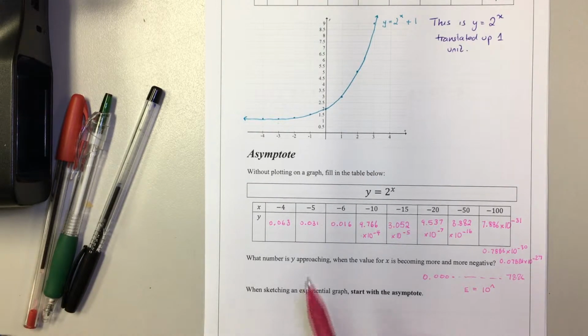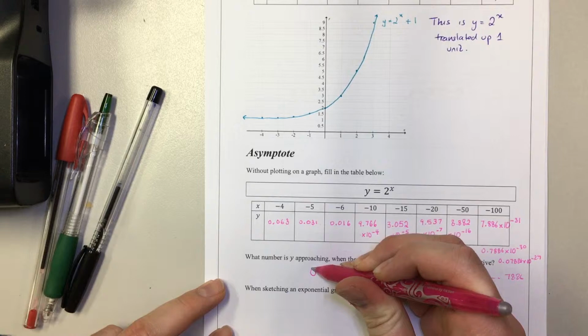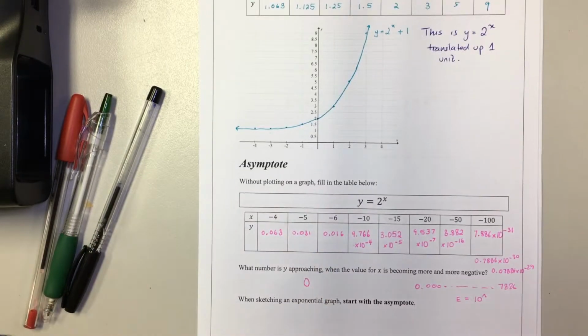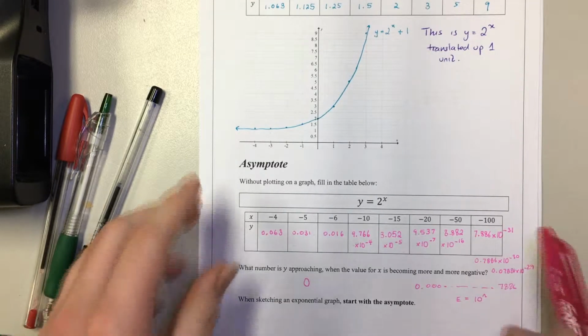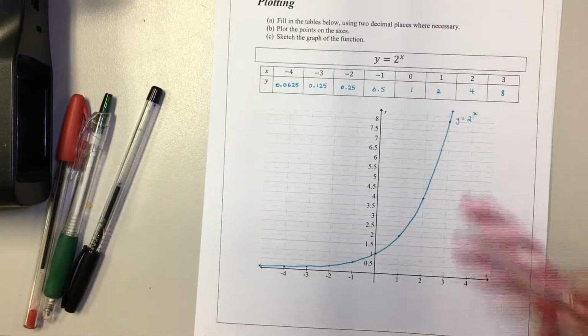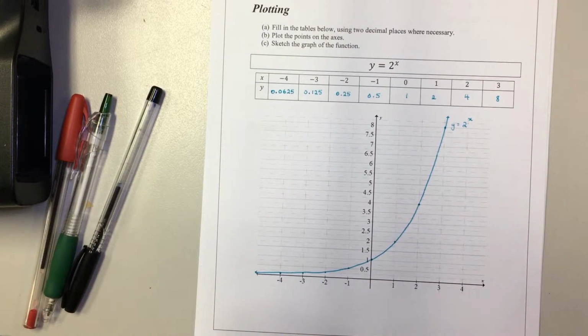So now the question here says, what number is y approaching when the value of x is becoming more and more negative? Now, Mr. Daniels, you were worried it might be too obvious. What value is y becoming? It's getting closer to 0. And that's the definition of an asymptote. An asymptote is a part of the graph that cannot possibly exist, no matter how close you are to it. You'll notice in our previous graph that the lovely curve is getting closer and closer to 0, but it's not actually touching 0. And that is because there is an asymptote.